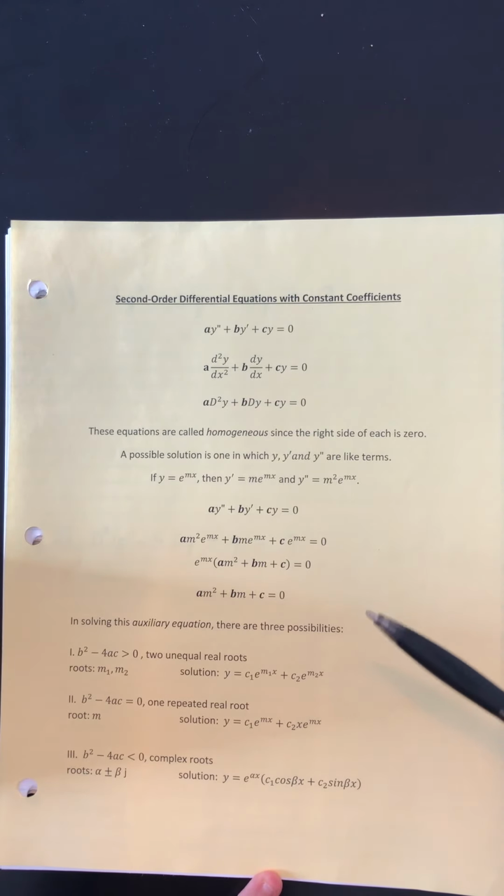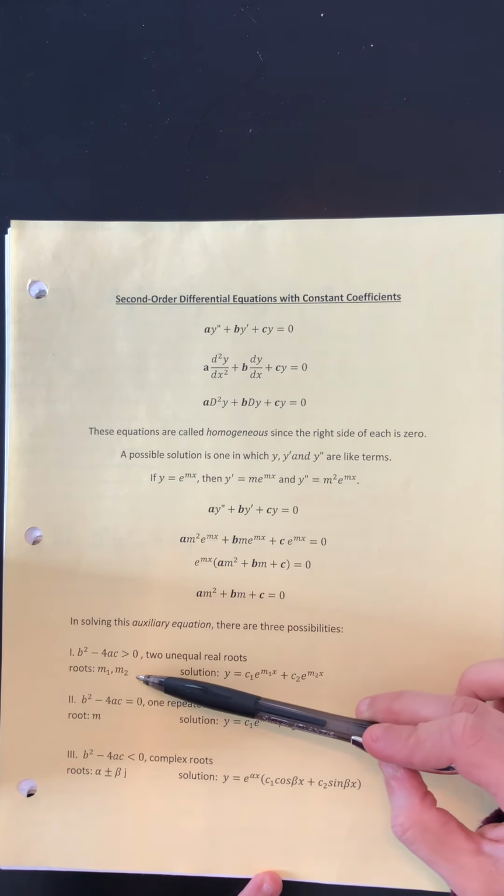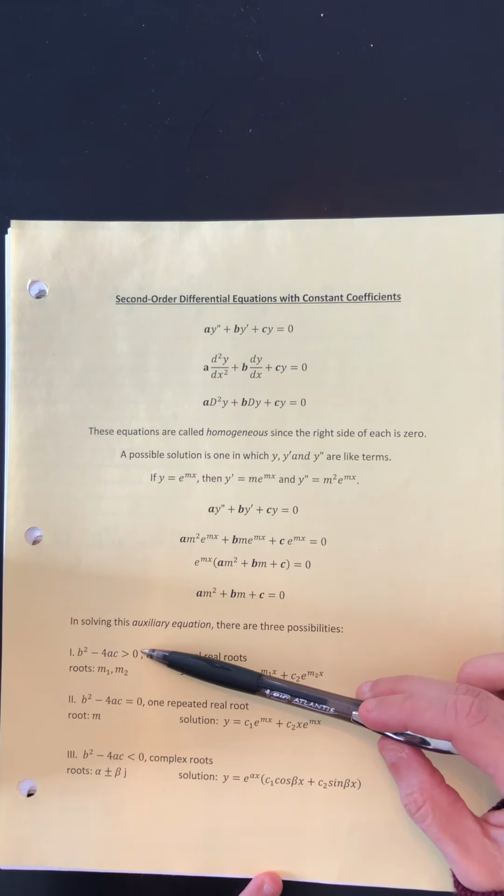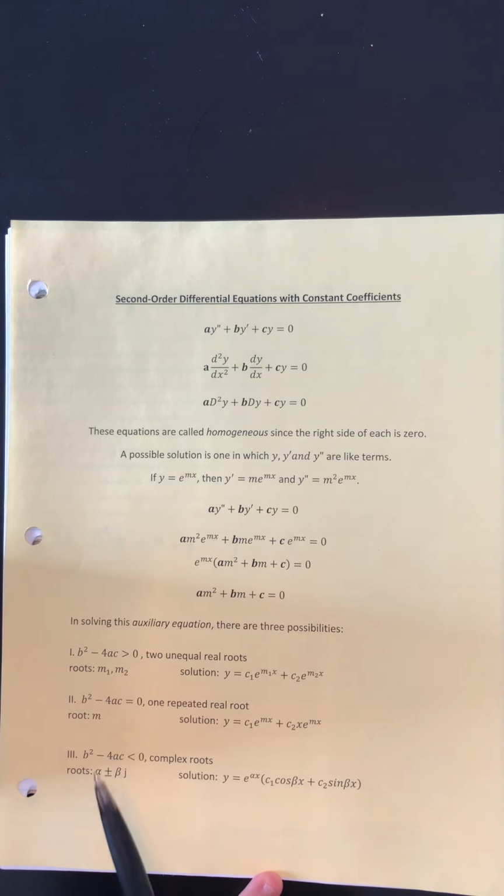The roots will either be unequal and real, and this happens when the discriminant is positive, or there'll be just one repeated real root, which happens when the discriminant of the quadratic is equal to 0. Or finally, the roots will be complex roots, so no real number solutions, and that's of course when the discriminant is less than 0.